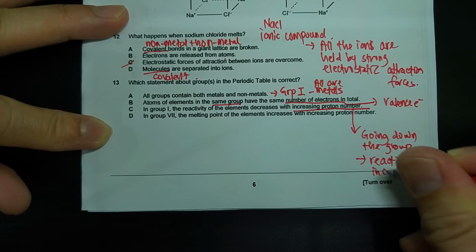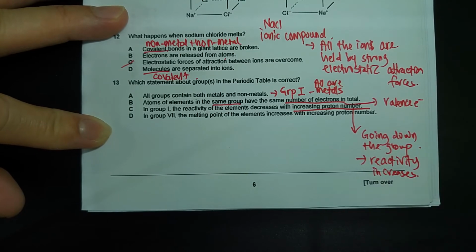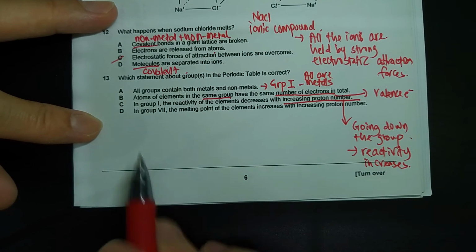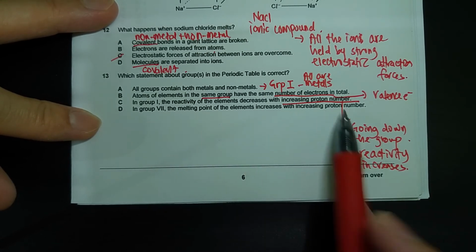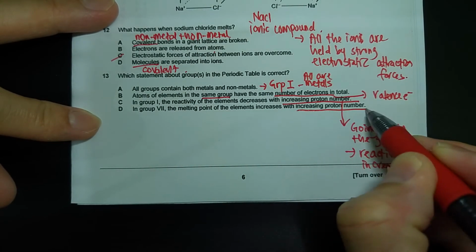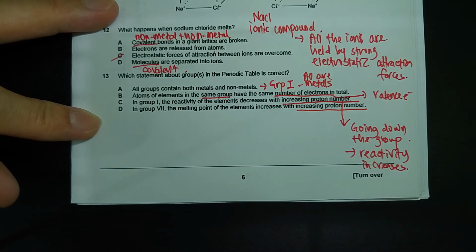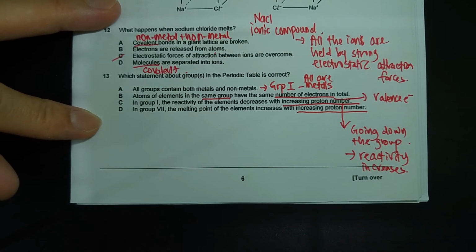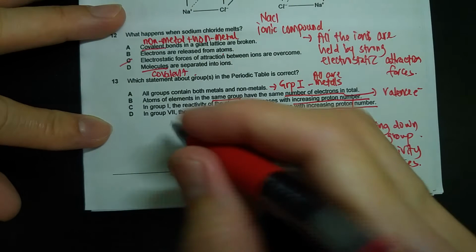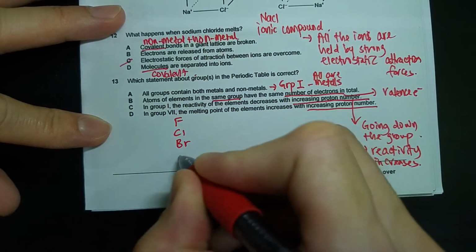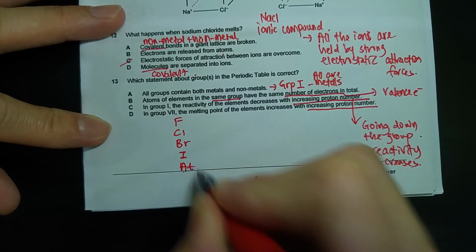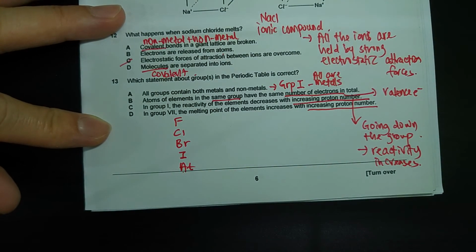Reactivity increases, not decreases. Then for D, in group 7, the melting point of the elements increases with increasing proton number. Again, increasing proton number means going down the group, because when you go down the group, the proton number increases. So group 7 you have fluorine, chlorine, bromine, iodine, astatine. So as you go down the group, what happens to the melting point?